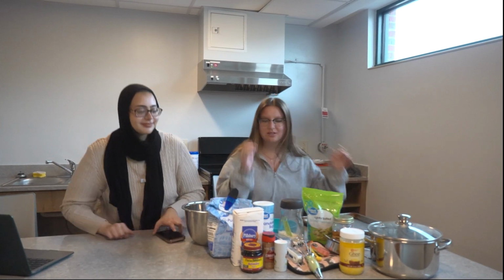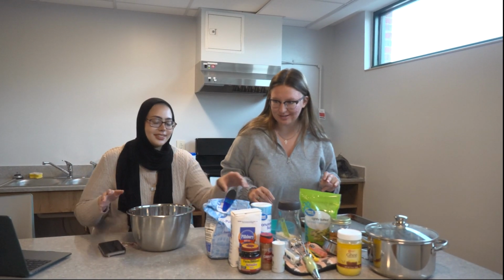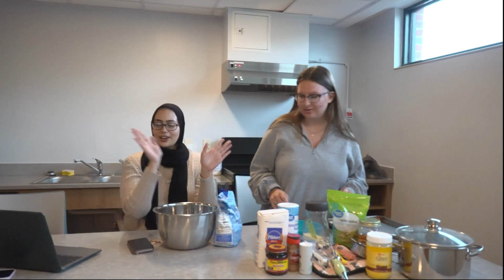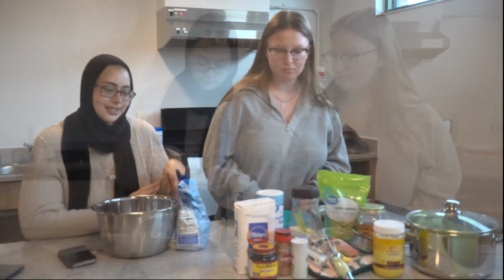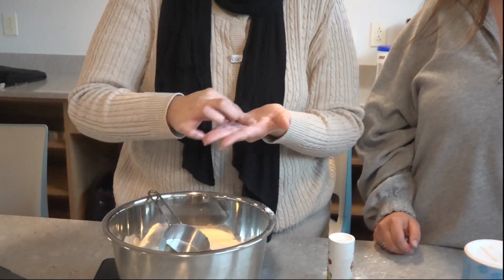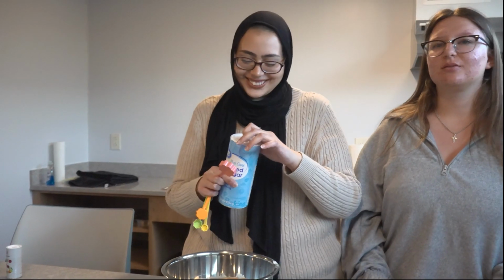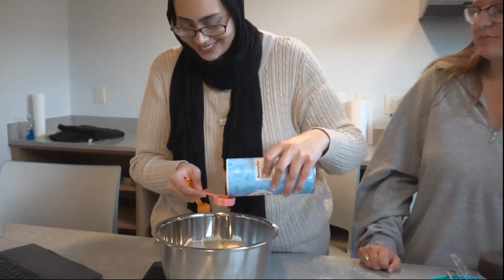First thing we're gonna do is mix our flour, salt, sugar, yeast, cinnamon, and sesame seeds. Next we're gonna use just a dash of salt. Next, we're going to do a tablespoon and a half of granulated sugar.